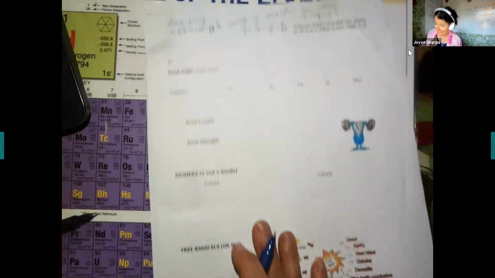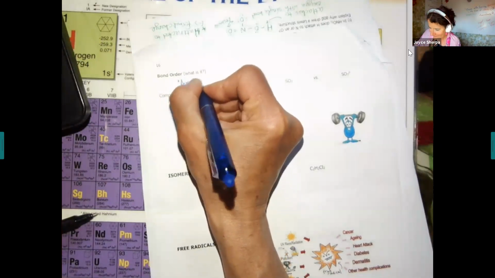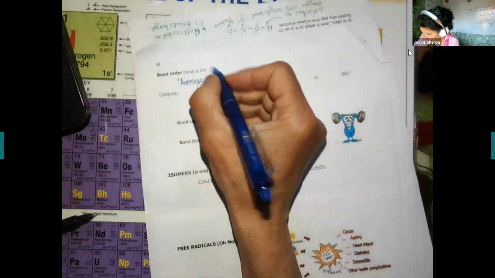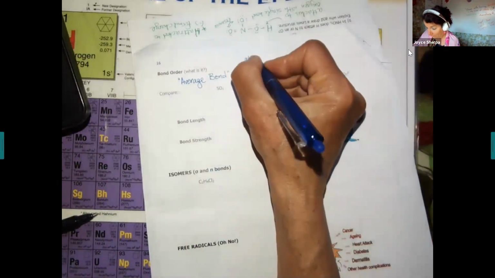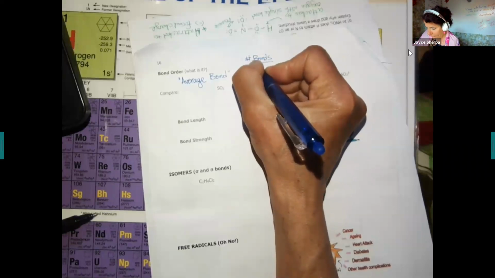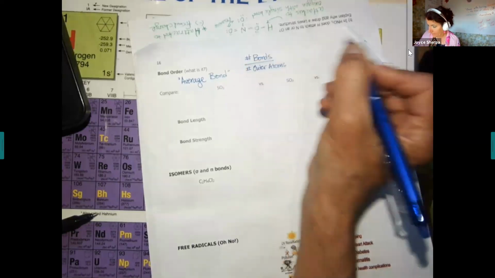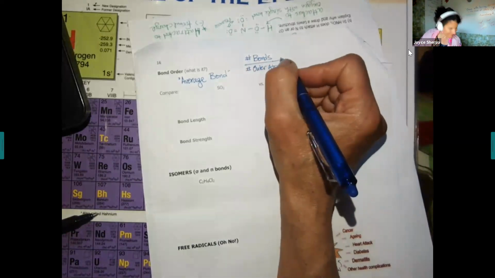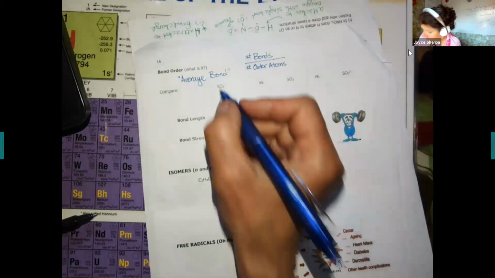So bond order is, I think of it as the average bond. I'm sure you can Google it and get some really highfalutin explanation. So it's the average bond. How you do it is, it's the number of bonds divided by the number of connections or outer atoms. I think these are the ones that are on your worksheet. So we're basically going to do your next worksheet.